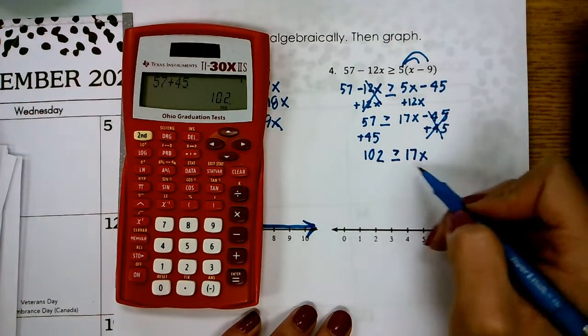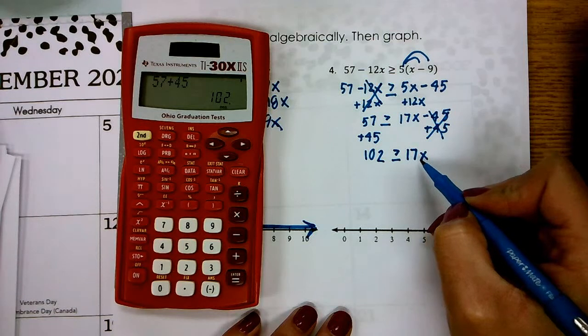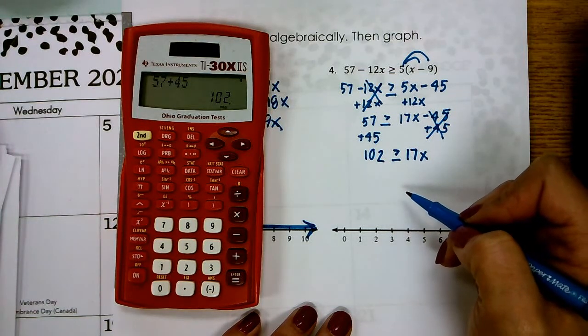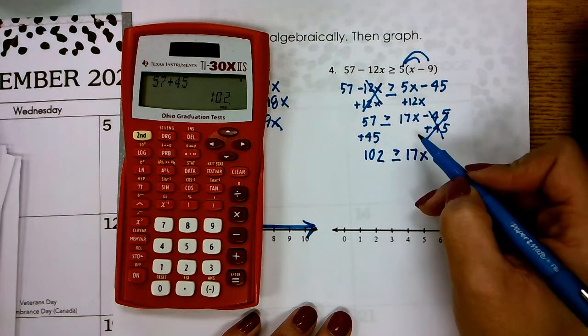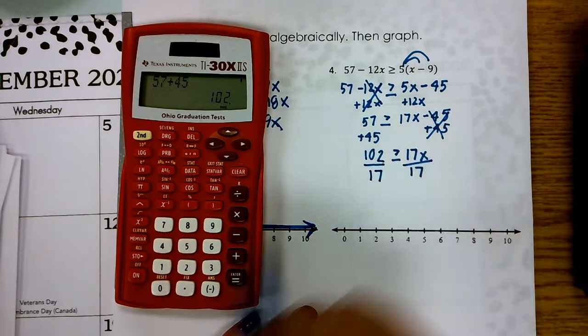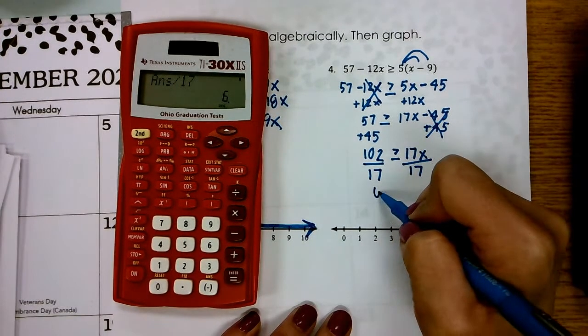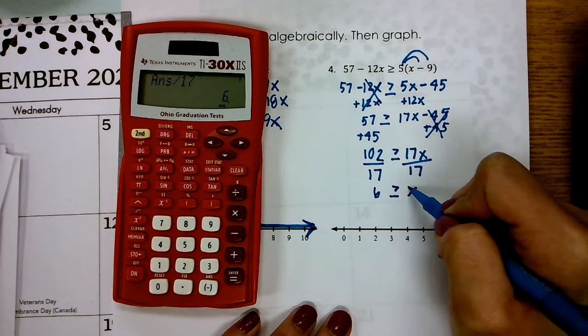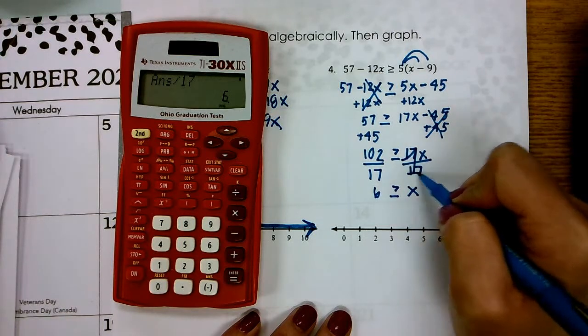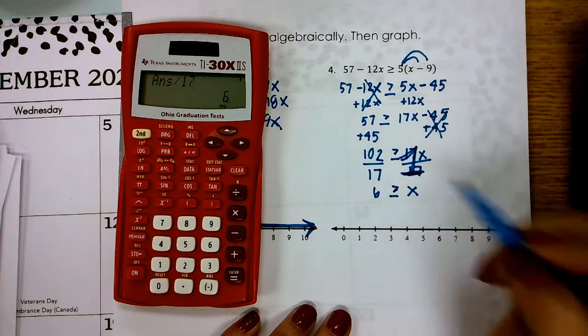Now we need to divide both sides by 17. Remember, 17x, that's like 17 times x. The inverse of multiplication is division. So multiplication and division undo each other. We're going to divide by 17 on both sides. When we do that, we get 6 is greater than or equal to x. Because remember, these 17s over here make a giant 1, which we can just write as x.